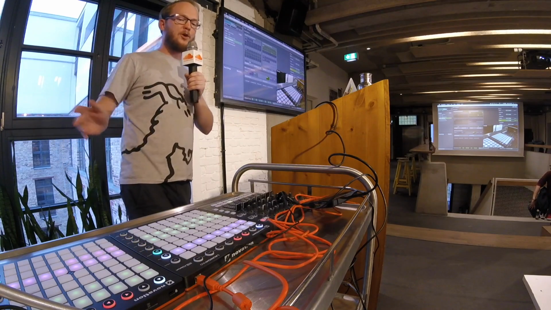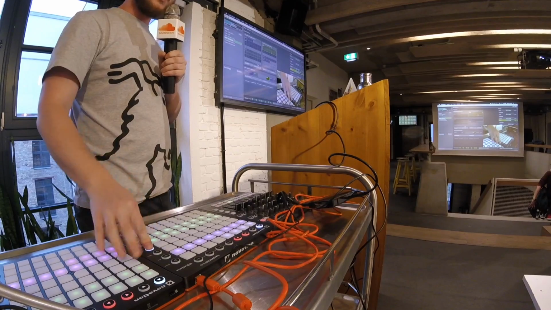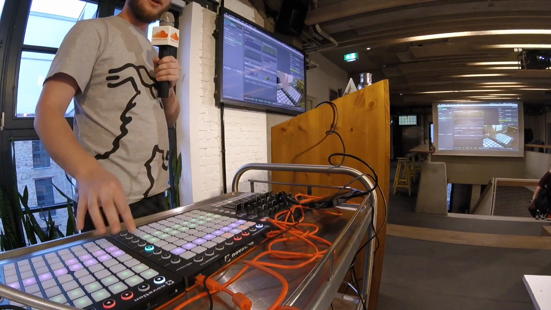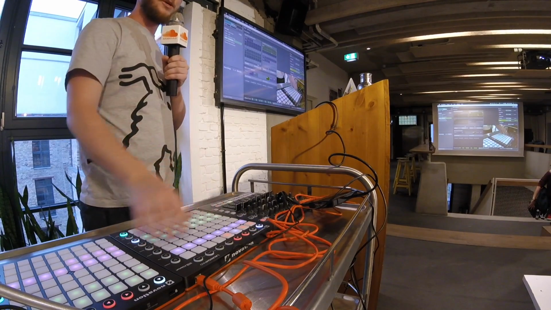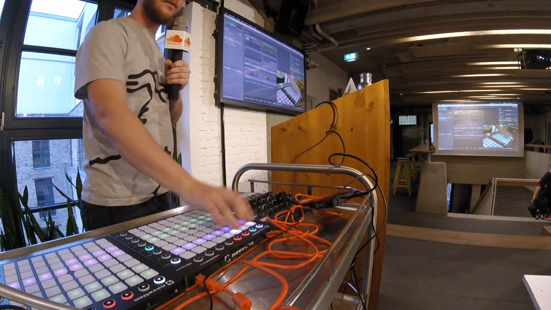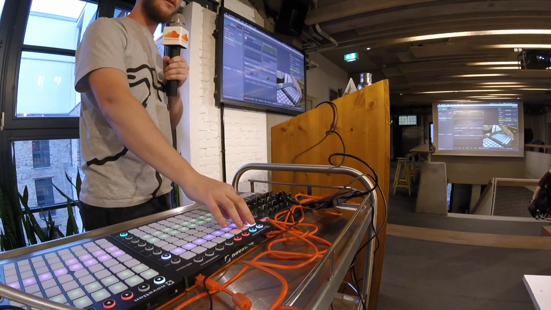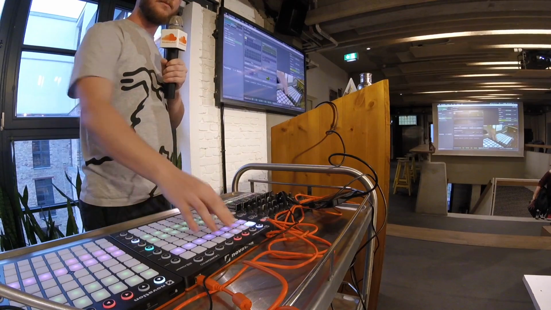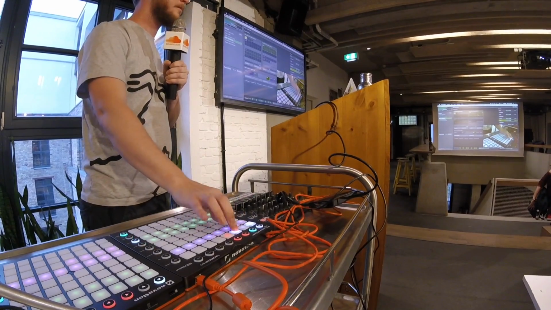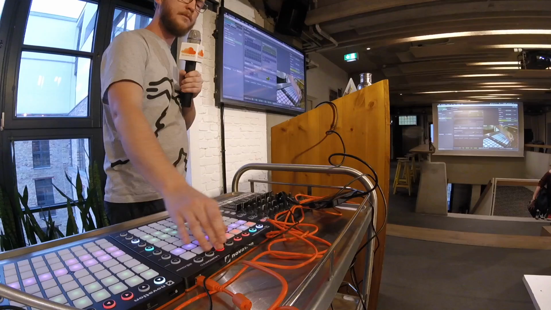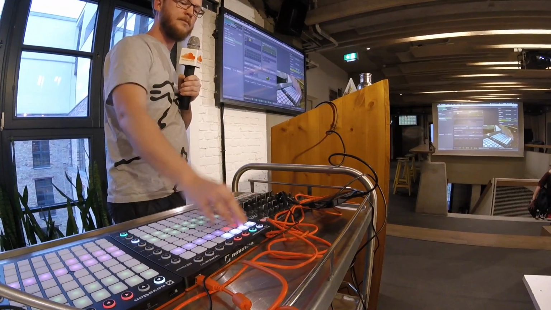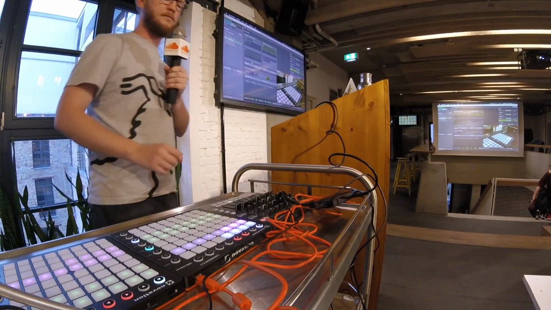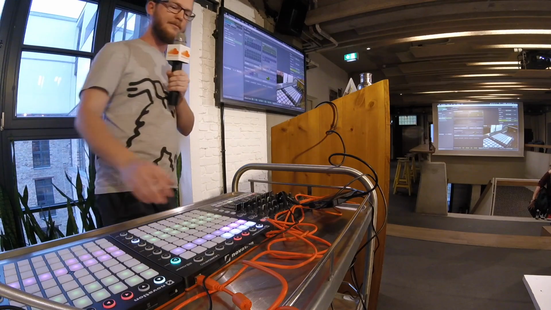Anyway, so LoopDrop, as you can see, plays sounds, but it also plays sounds perfectly in time with the beat. So we've got manual, and then we've got beat repeat. And looping.